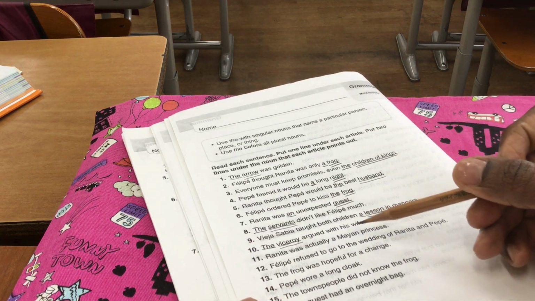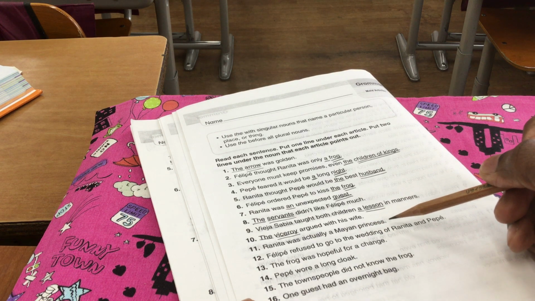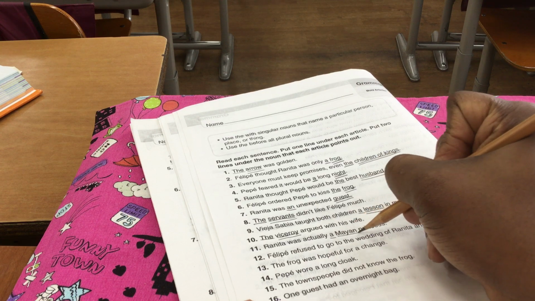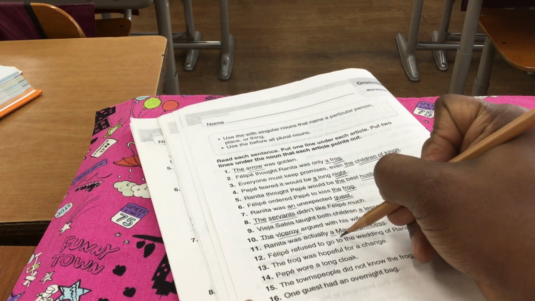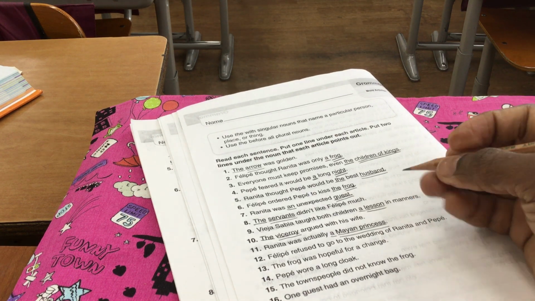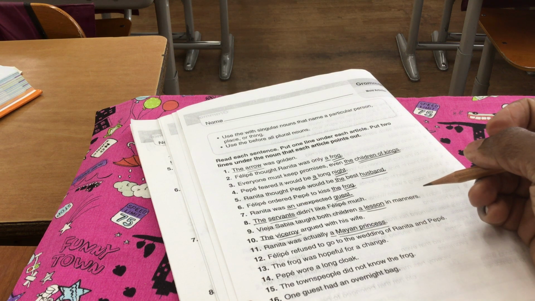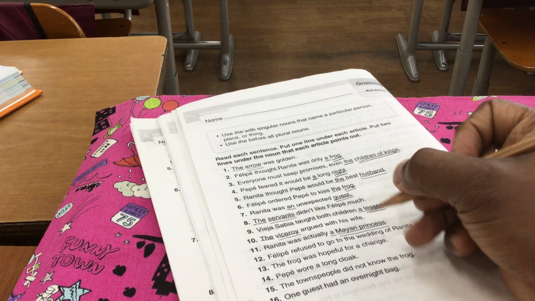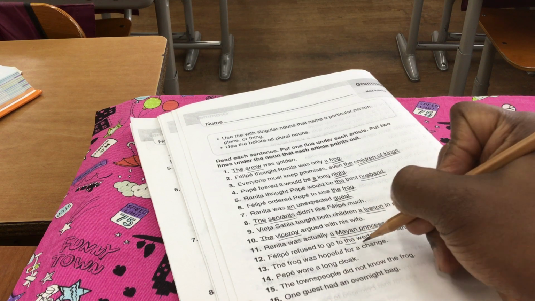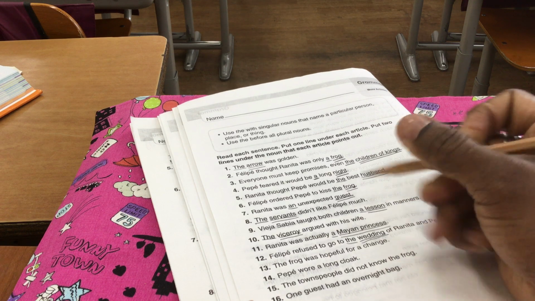Number 11. Ranita was actually a Mayan princess. A is our article, and then Mayan princess is our noun. 12. Felipe refused to go to the wedding of Ranita and Pepe. The is our article, and then wedding is our noun.